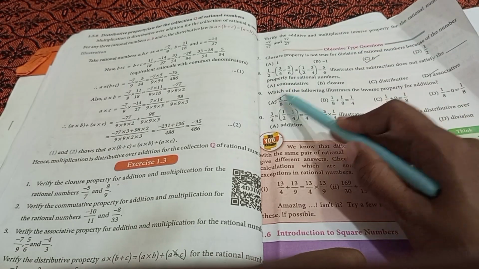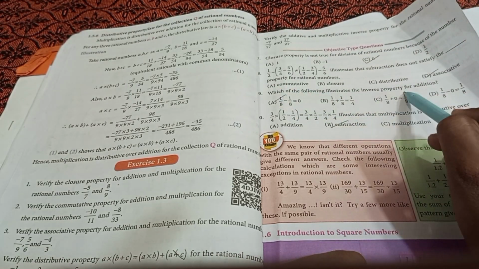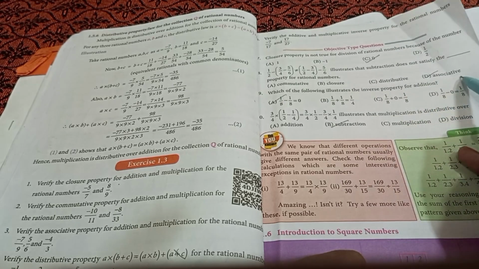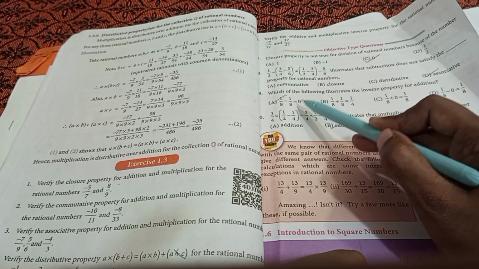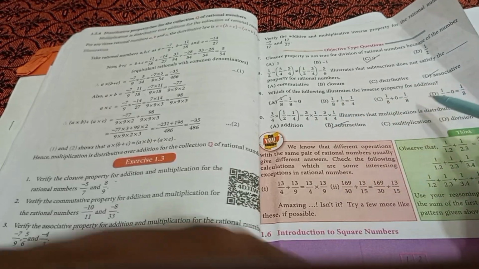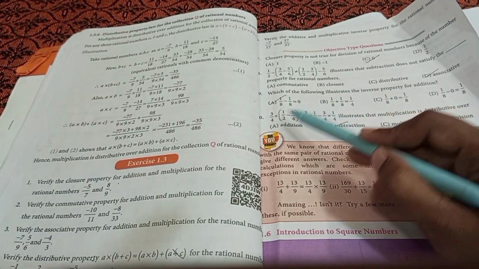Okay. So which of the following illustrates the inverse property for addition? For addition, the inverse property is for 1 by 8, you have to get minus 1 by 8 to become 0. Okay, 0 is the result of the inverse property for addition. So this one is the answer A. Okay, let us move on.